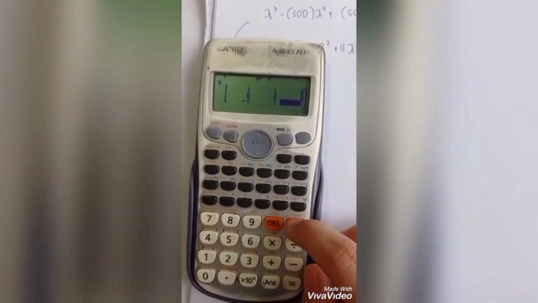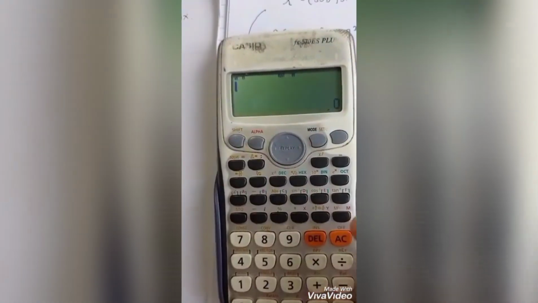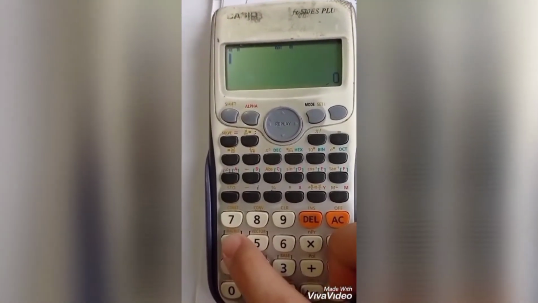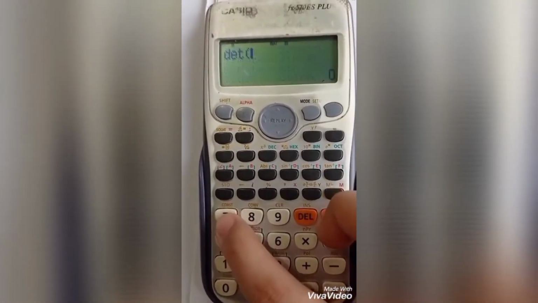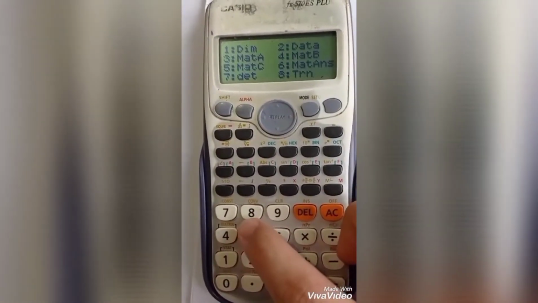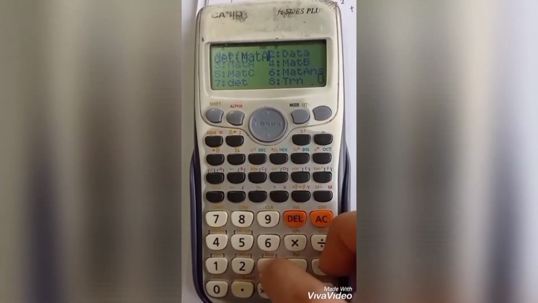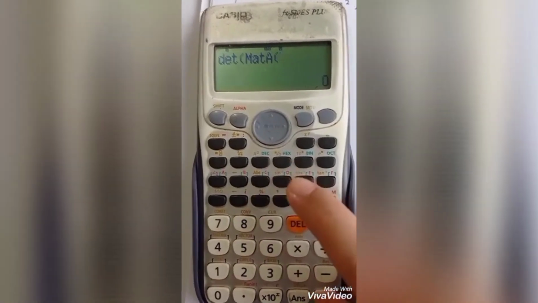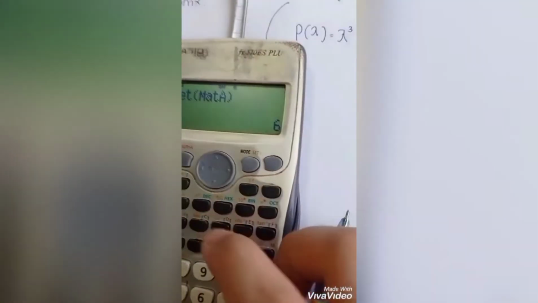After that, we select AC and we go to shift and we choose number 4 matrix, and we go to the determinant, and we select shift, go back to the matrix, and we put the matrix A that we have put the values in, and we will get the determinant of matrix A, 6. We got this.